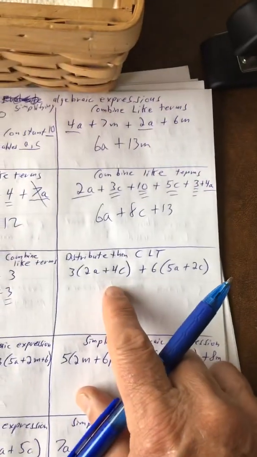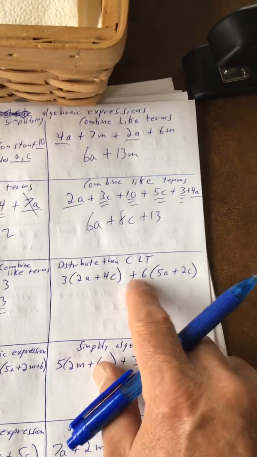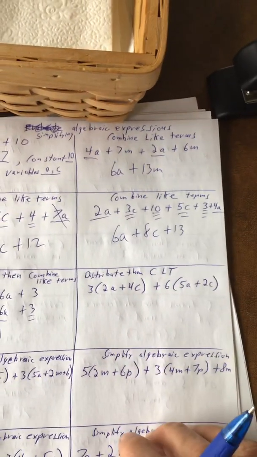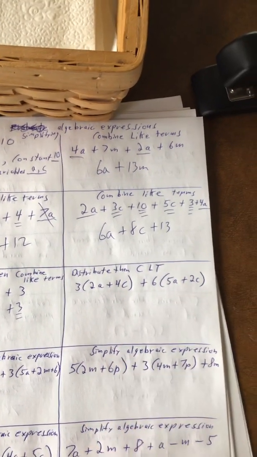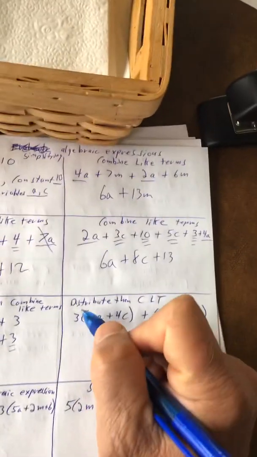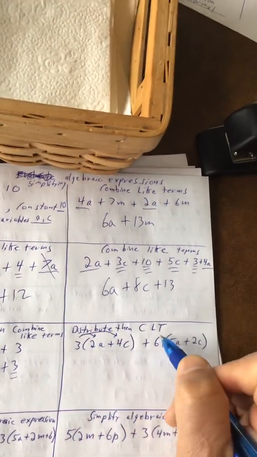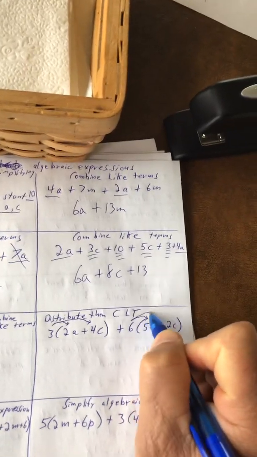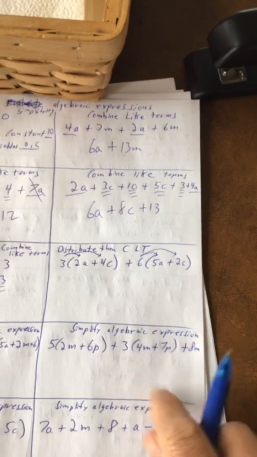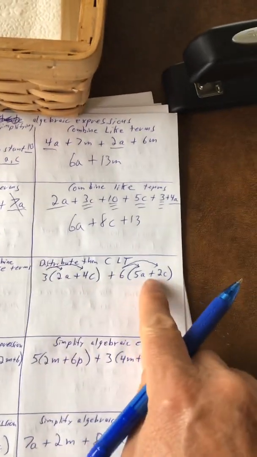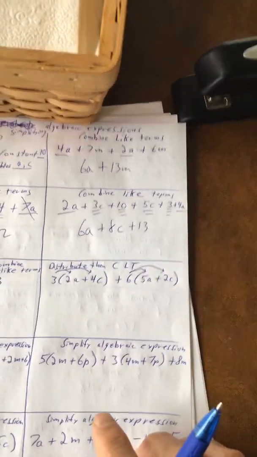So here, try this one. You get to distribute here, and then combine like terms. So hit pause and do it. I'm going to do my little arcs. You don't have to. It's just my little mnemonic device. I'm going to multiply both these by 3. I'm going to multiply both of these by 6.